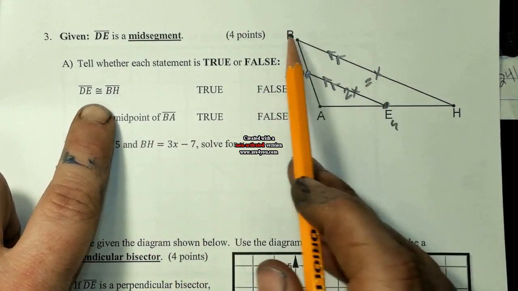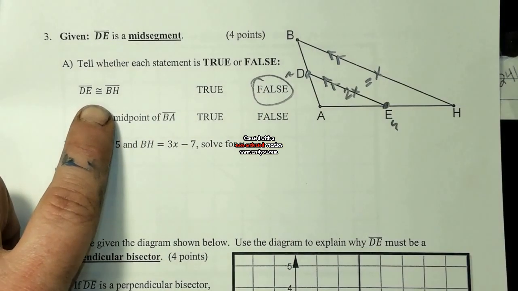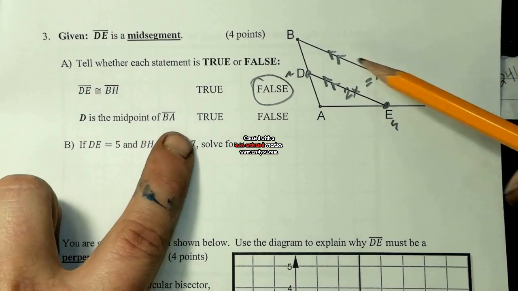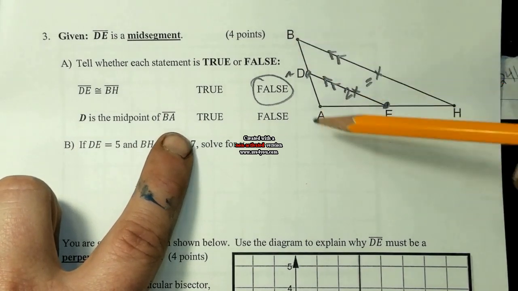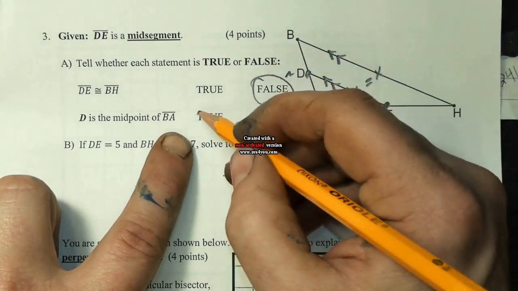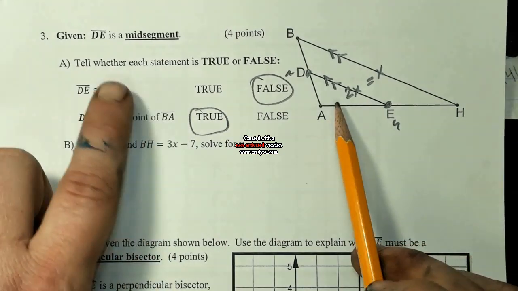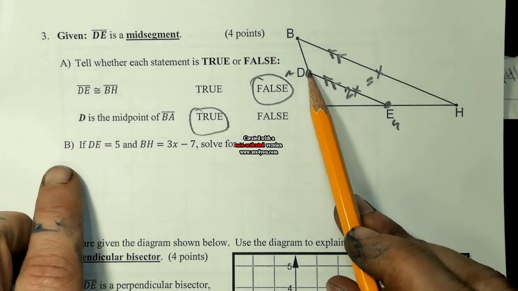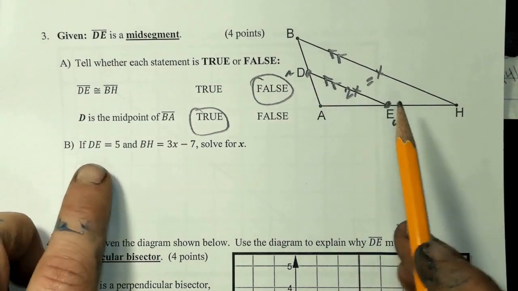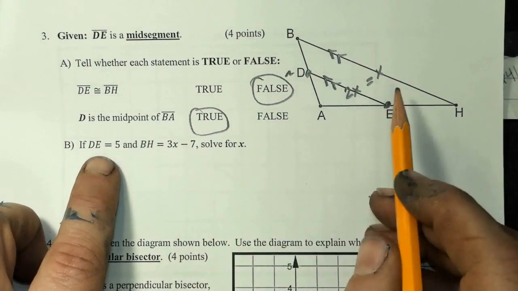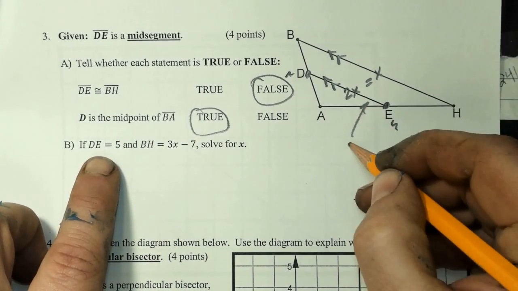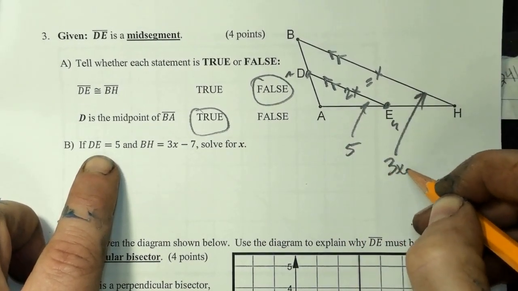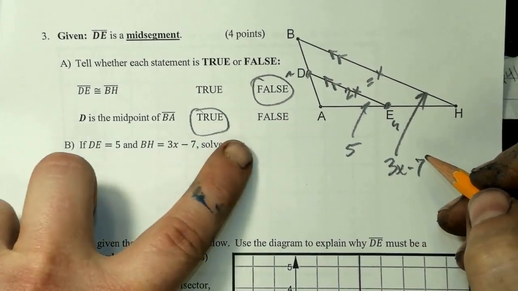Is that true or false? Well, no, they're not the same measure. That's not true. D is the midpoint of BA. Well, yeah, that's true because it told us DE is a mid-segment, and by definition of a mid-segment, it's going from midpoint to midpoint. Now, DE is 5. We like to label things, so 5. BH is 3x minus 7. Solve for x.